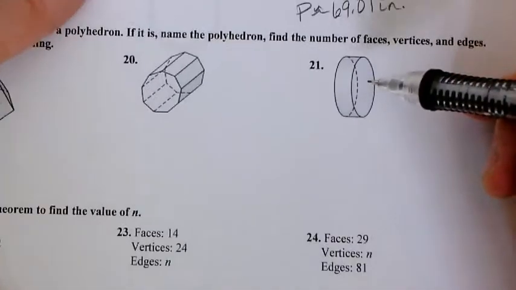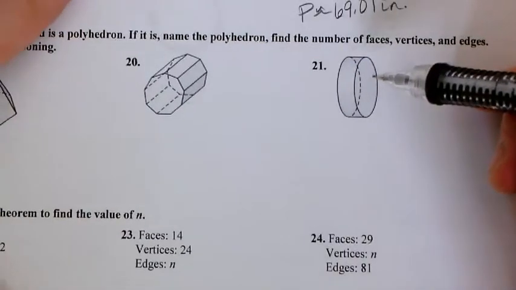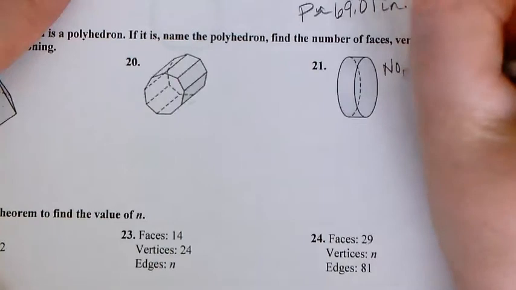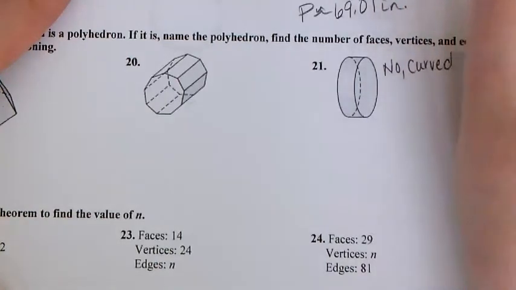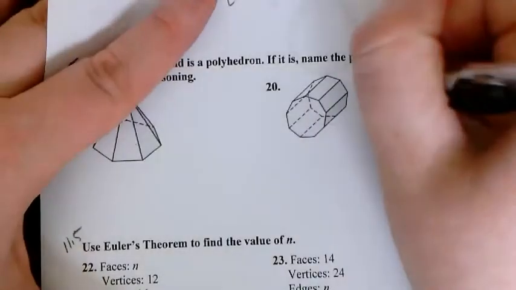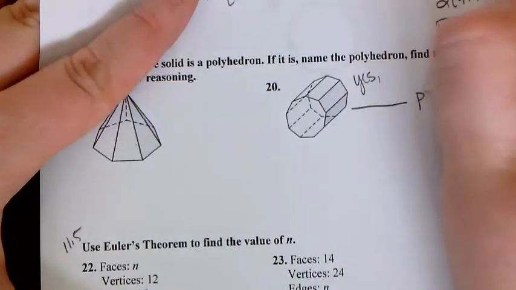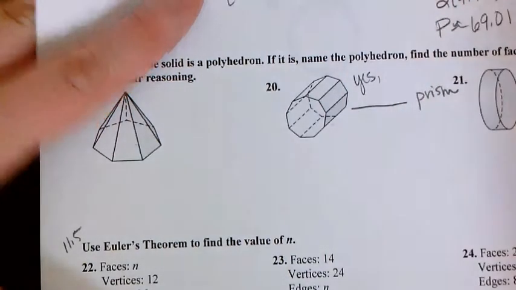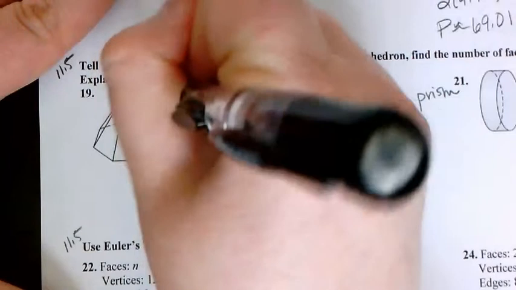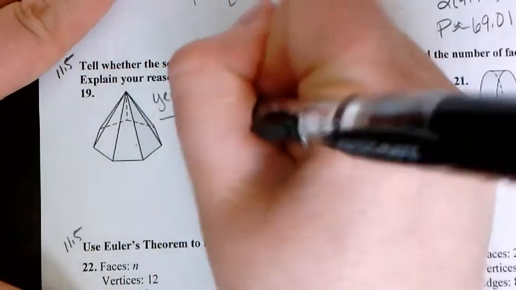That's a prism. And then this thing here is not a polyhedron because of the fact that it is curved. So this is no, curved. This is yes. And I know it's the name of something prism, so I have to figure that out. As well as this is yes. And I need to find the name of the pyramid.